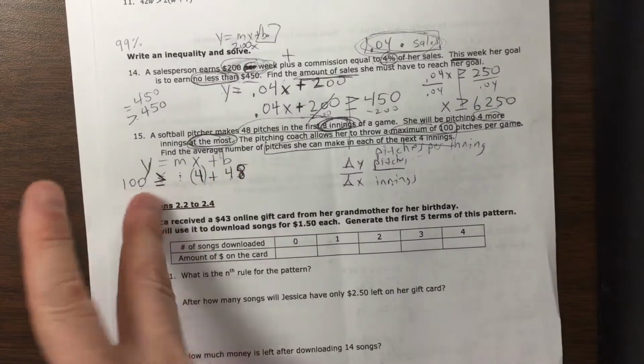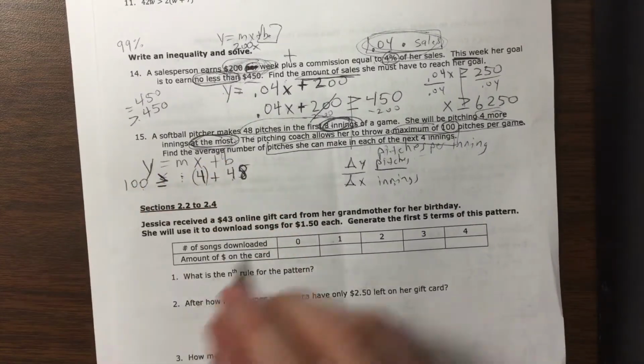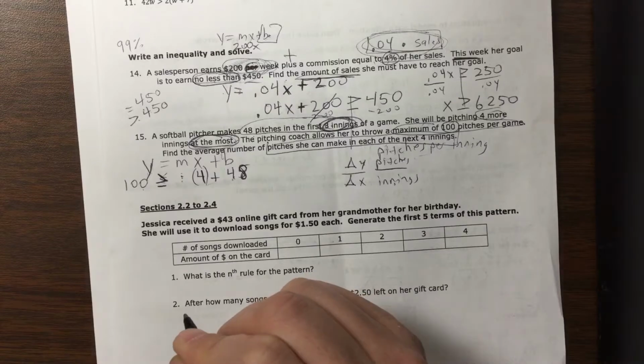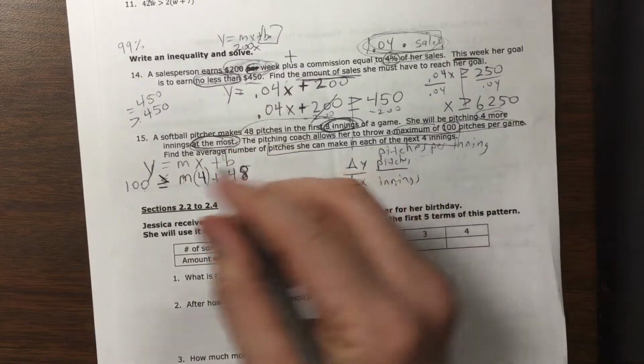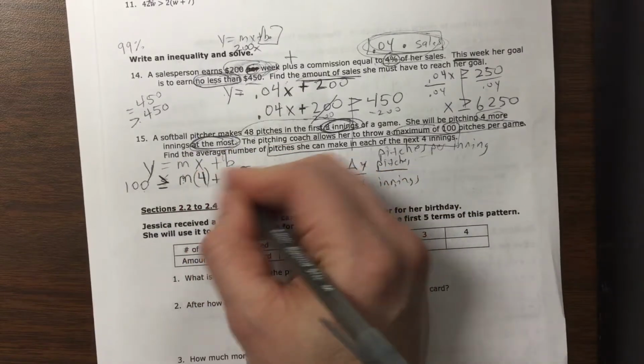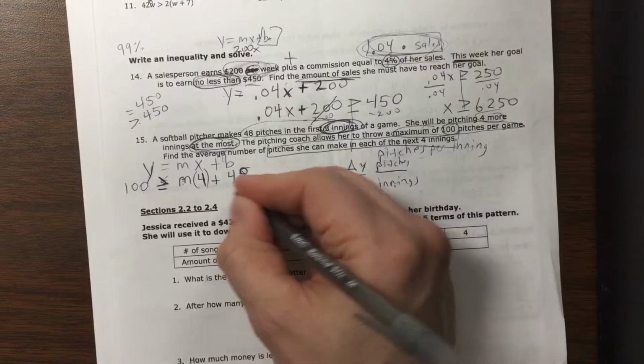Now that we have it this way, let's flip it around so the inequality will make more sense. So we have what we're looking for, our slope. We have mx plus b. We're going to write that again.